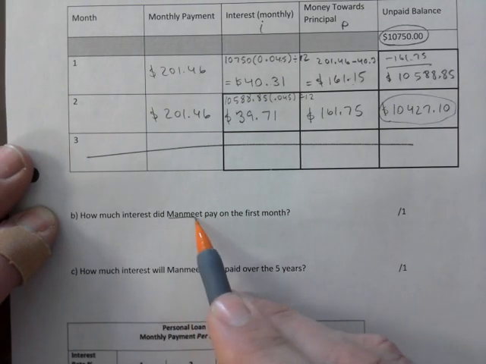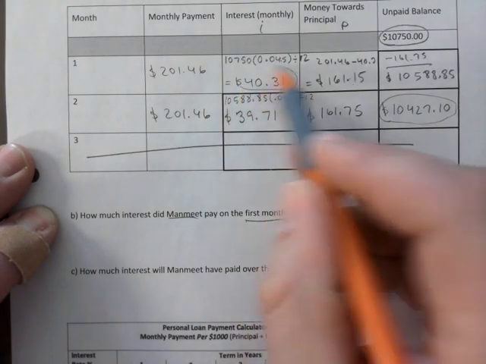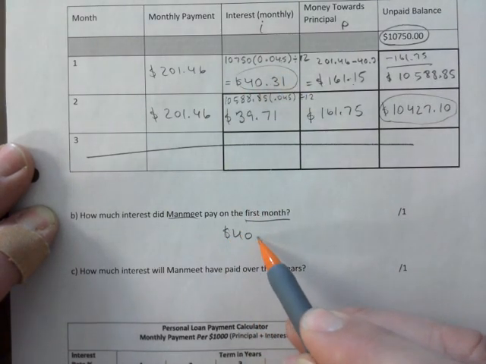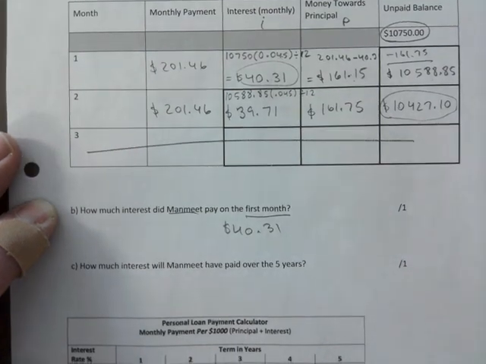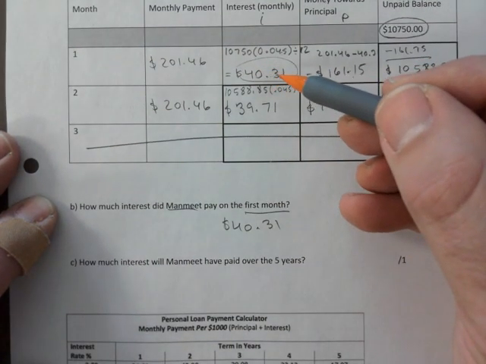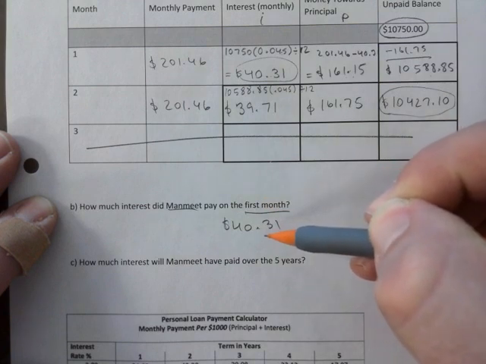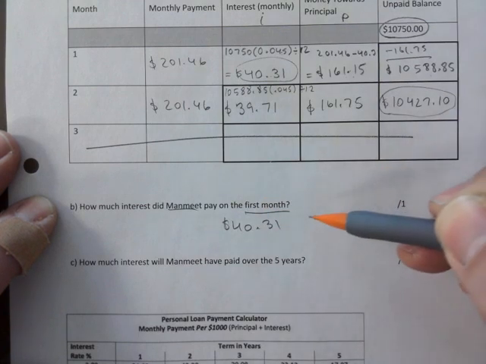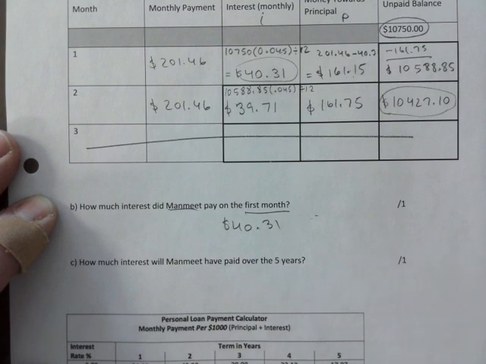How much interest did they pay in the first month? You just go grab that one. That's just $40.31. If you got a ridiculous number up here and you're quoting it, that's fine, you don't lose the marks, because you tell me I know where that would be, and that's the point here.